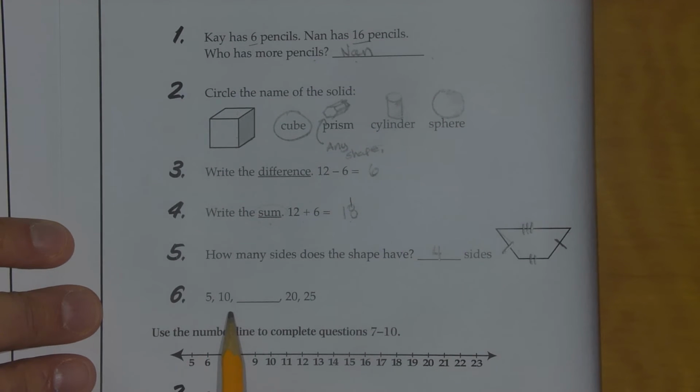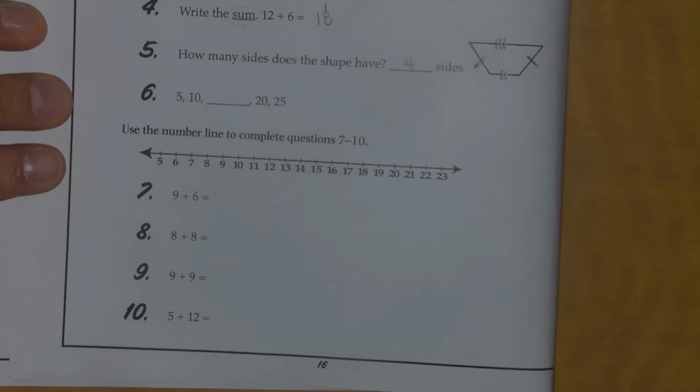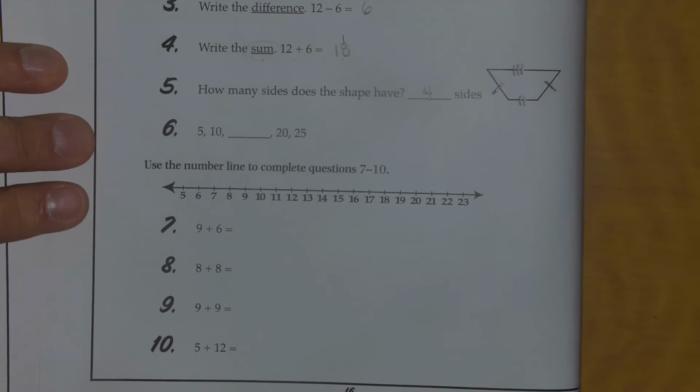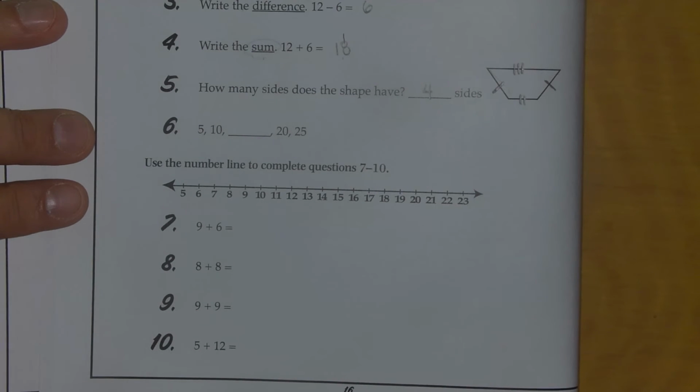6 is a number pattern, 5, 10, something, 20, 25. And then use the number line to complete questions 7 through 10, and they have your addition problems listed down below. Again, at this point, I want to remind you that I will ask you to use your number line, even if you can do mental math. It's just a good habit to get into, and it doesn't hurt to take that extra 10 to 15 seconds to practice. So I'm going to go ahead and complete my work. You complete your work, come back, and we'll talk. Actually, I'll talk at you, but you can see your answers.